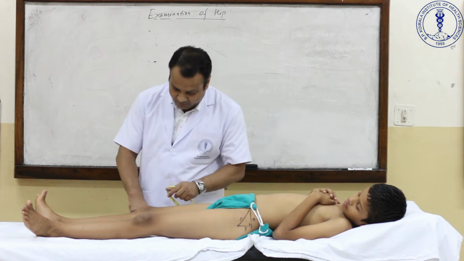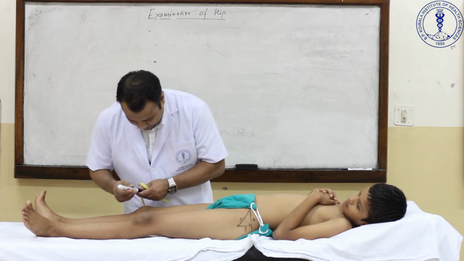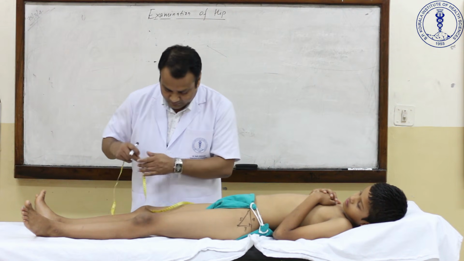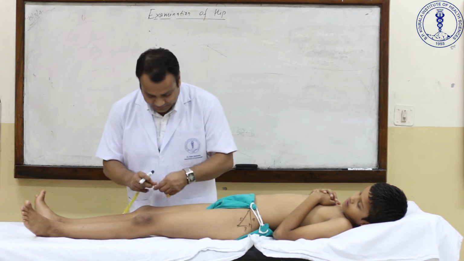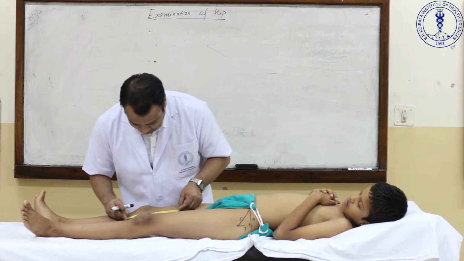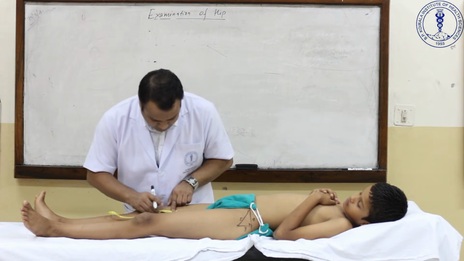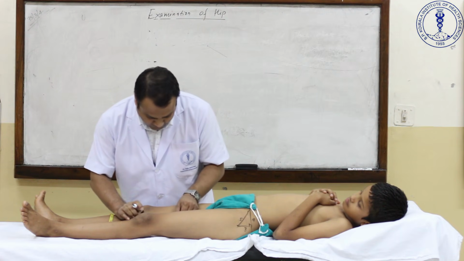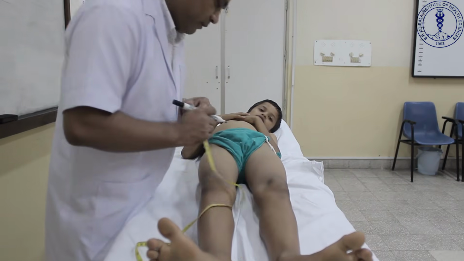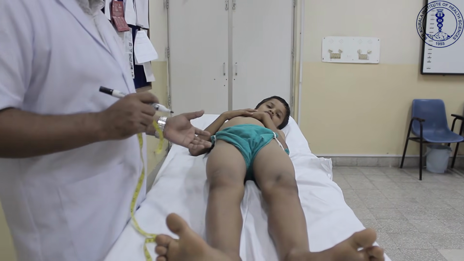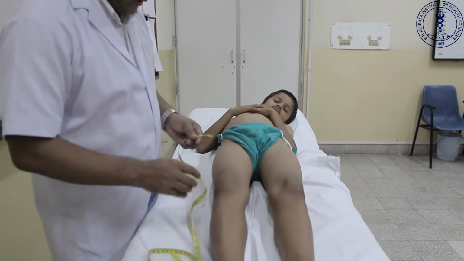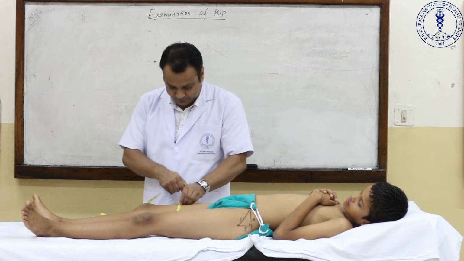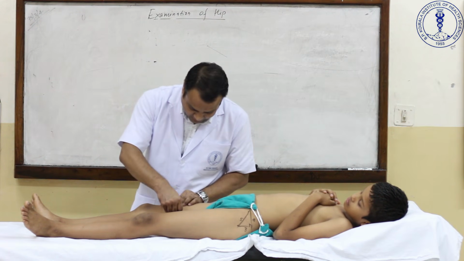How to do it is you just mark this middle joint line. Okay, you can take an equivalent point, let's say 15 centimeter above this one, and 15 centimeter above this one. Take a comparable point, either 15, 15 or 20, 20, whatever it is, and you just take a circumference at that level. That shows how much wasting there is.